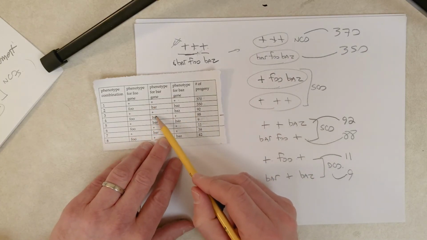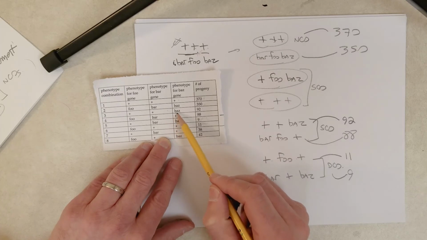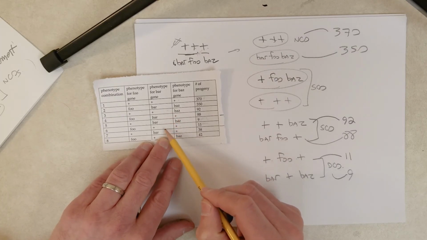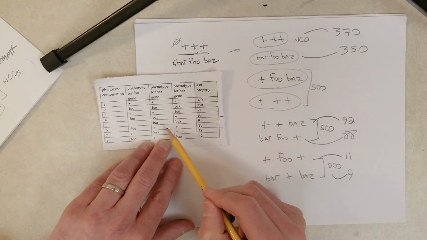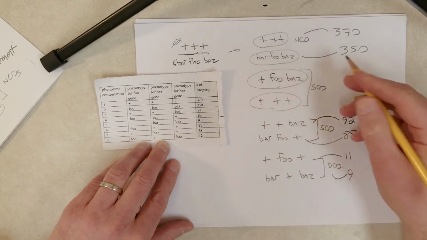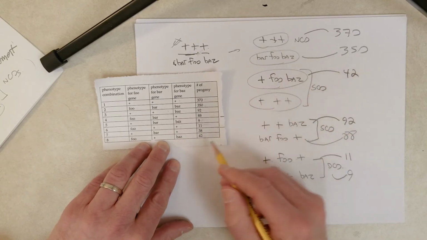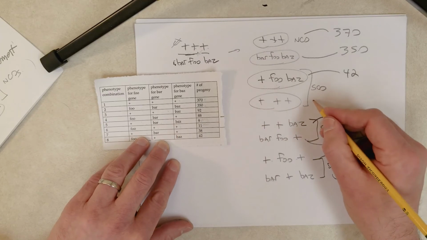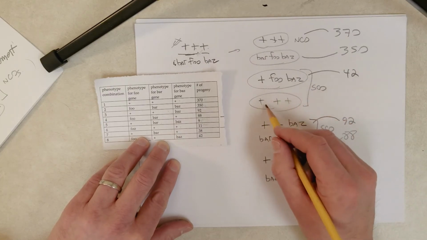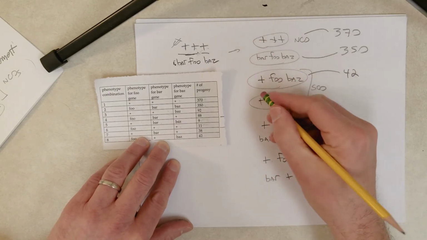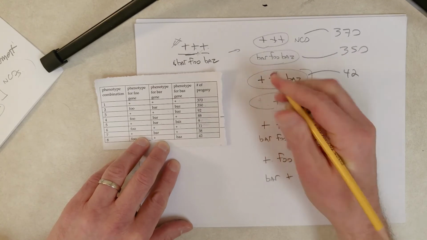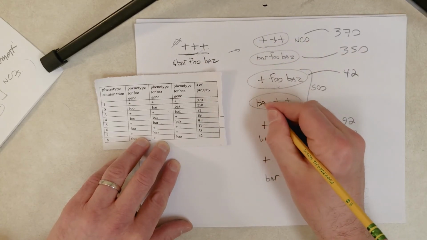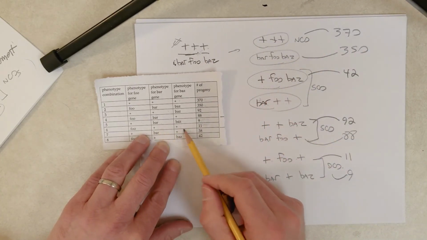Plus foo baz. You guys probably see it already. Oh, here we go. 42 and plus bar plus 30. Ooh, hold on a second. Oh, I messed up here, didn't I? Bar should be there. Bar plus 38.